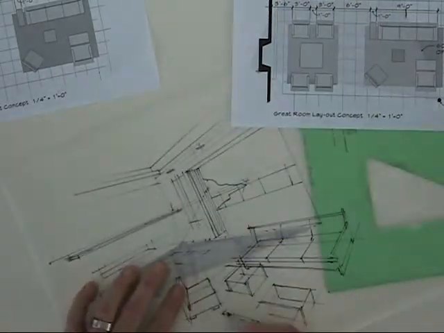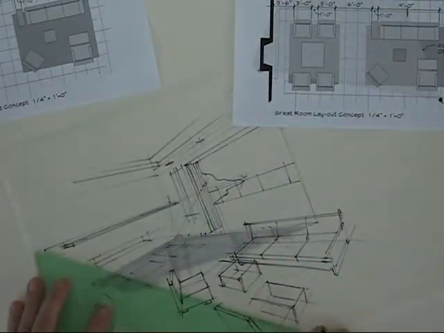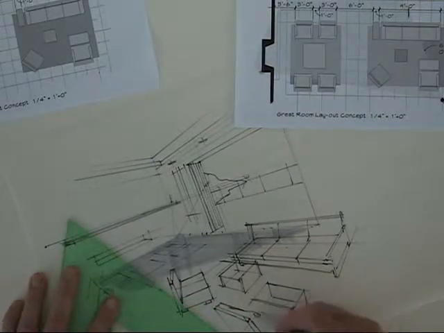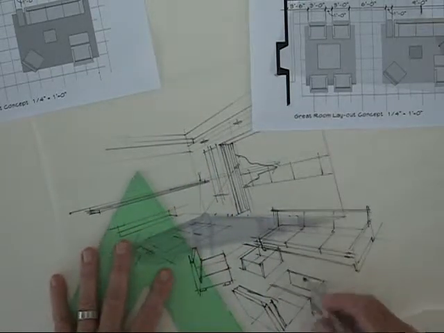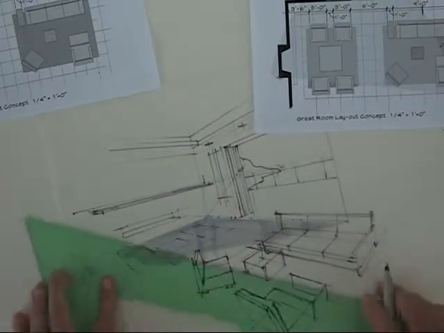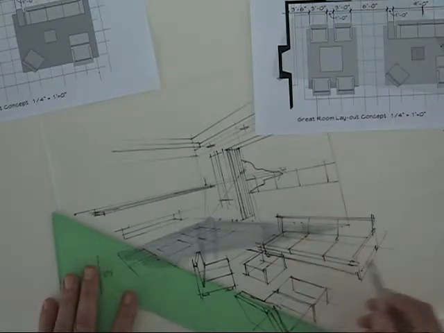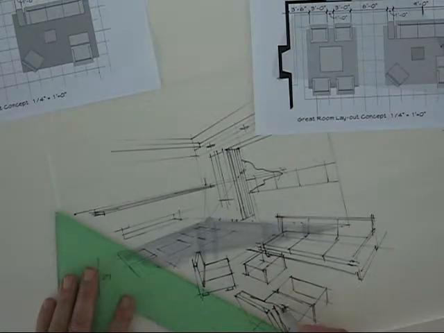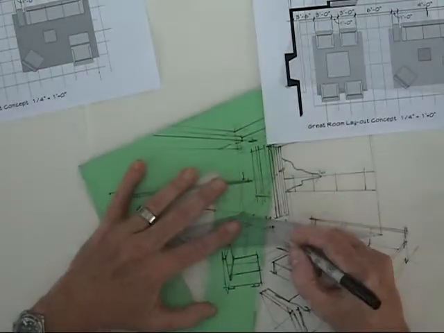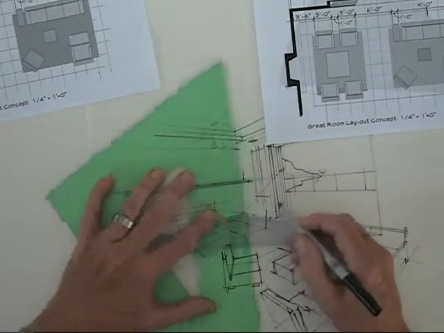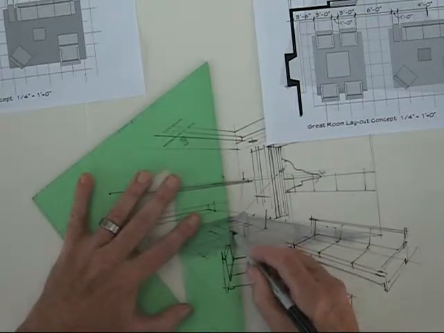Let's put a little cushion on this sofa, or I'm sorry, on this chair here. Make it look just a little more comfortable. I didn't put any arms on it. Maybe there's even a little button here on it. And now let's put up our last chairs.